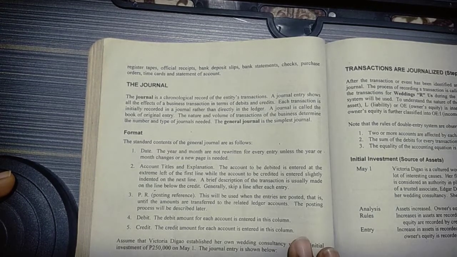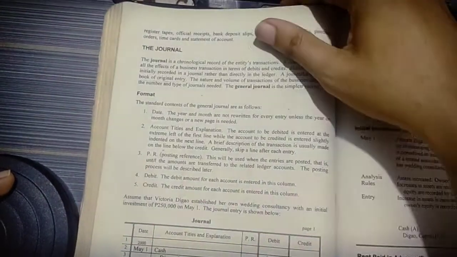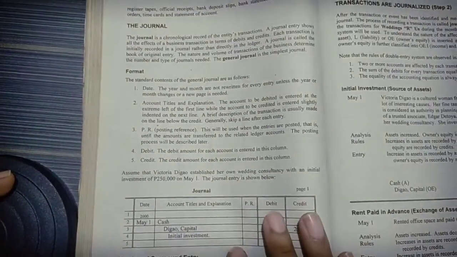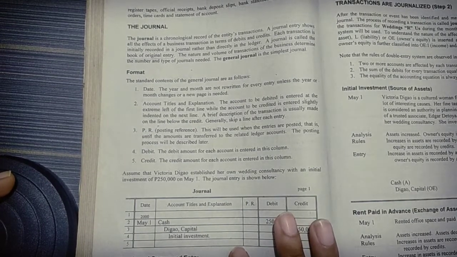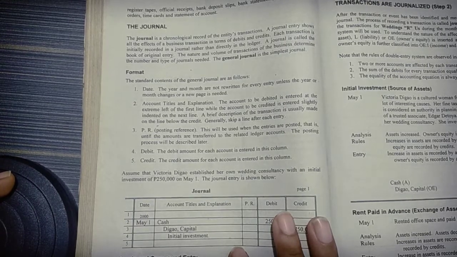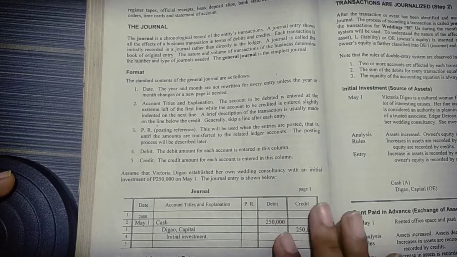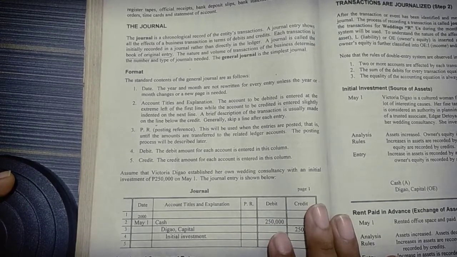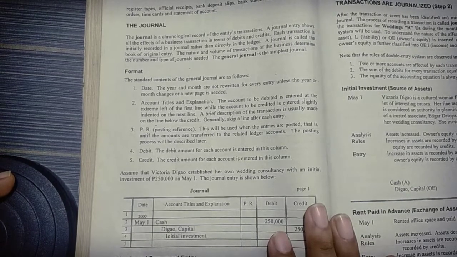So, a journal is also called the Book of Original Entry. Okay? So, ano yung format ng ating journal? In the standard contents of general journal, we have the date. Ito yung year and month in which every entry or transaction has occurred. Then, sa number 2 naman, account titles and explanation. Dito natin ilalagay yung account titles. So, ano ba yung mga account titles? It could be cash, accounts receivable, accounts payable, or the capital.